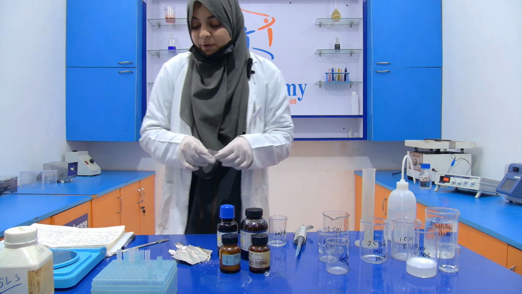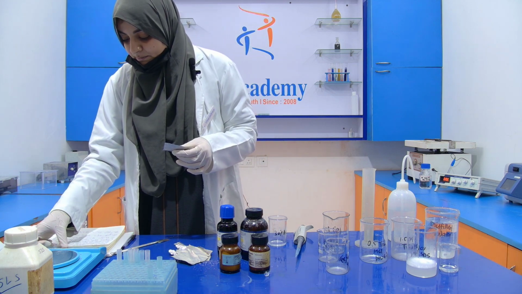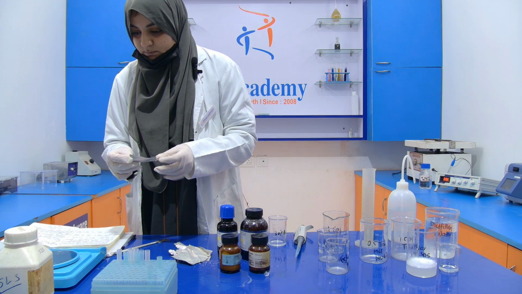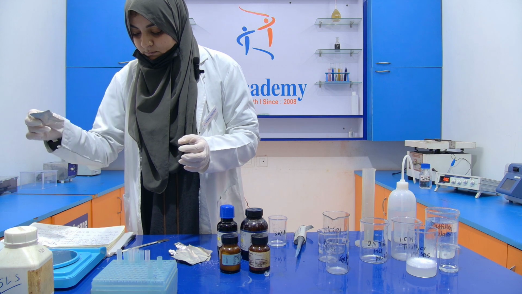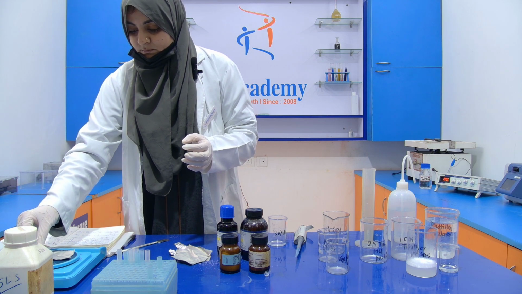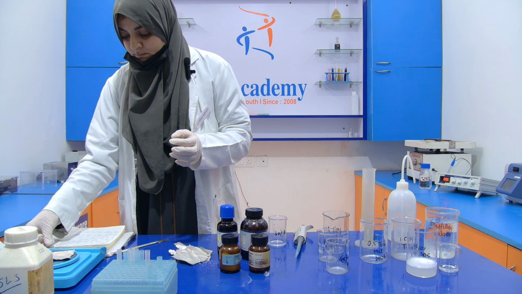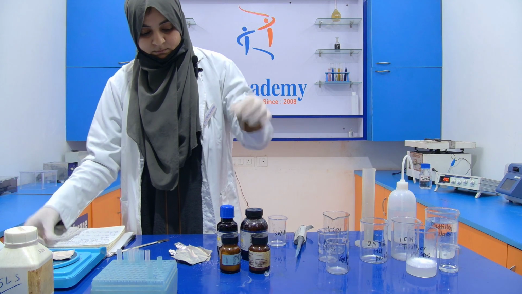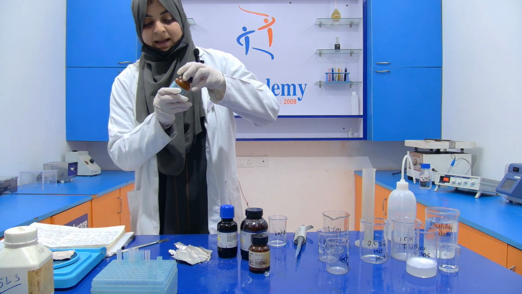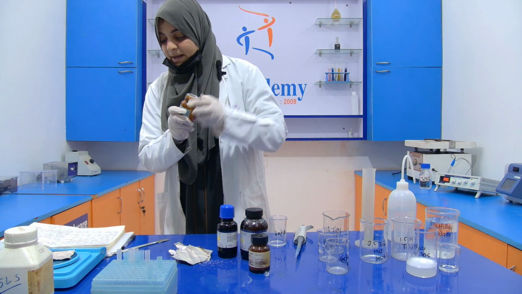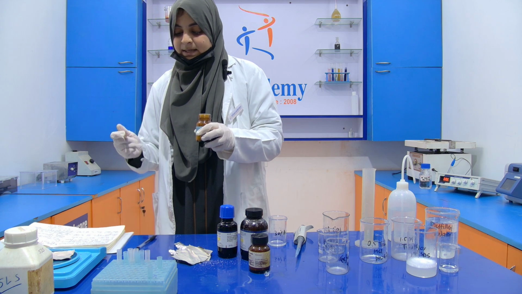So first of all, I am going to take the acrylamide. This is your acrylamide and the amount of this acrylamide is 1.46 gram.